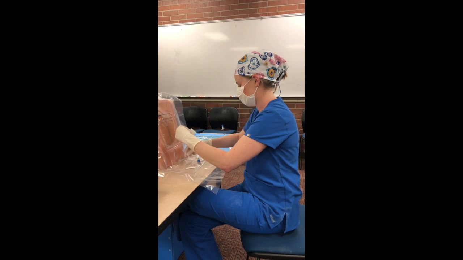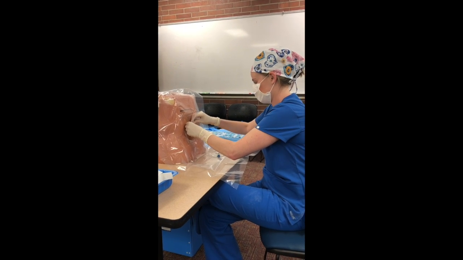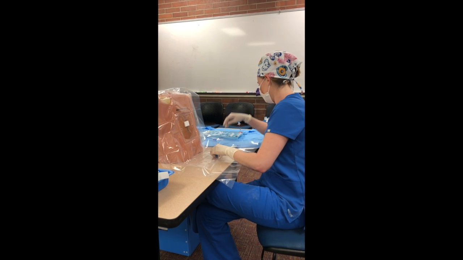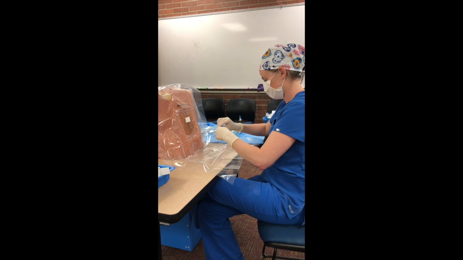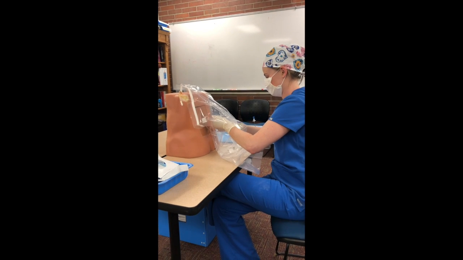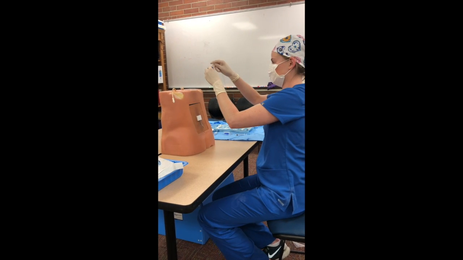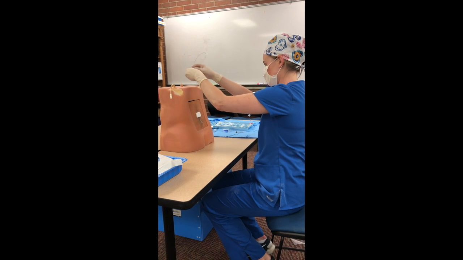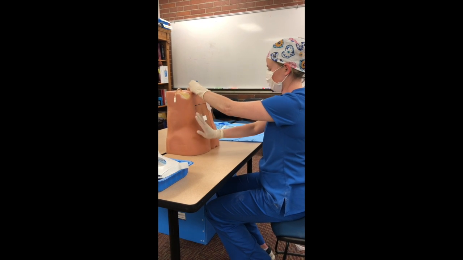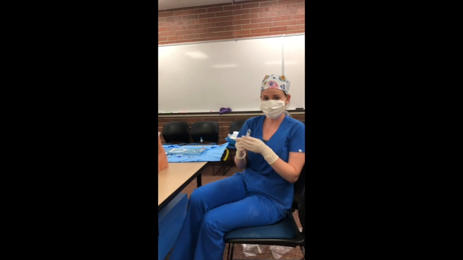So I'm just going to maybe loop it a little bit so that it's out of the way. Place this like so. And I'm going to get ready to do my bolus. Well, first I will maybe take the drape off. Okay. So, just going to secure this up her back. Just the best that I can. Normally I would tape this all the way up her back to ensure that it doesn't come out, and place a Tegaderm over this.